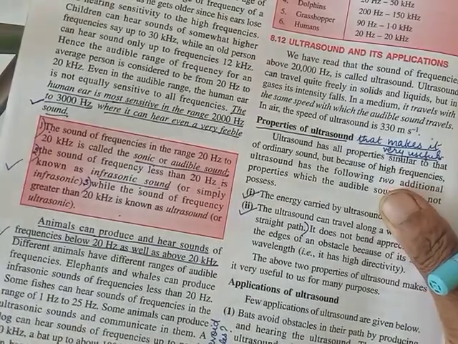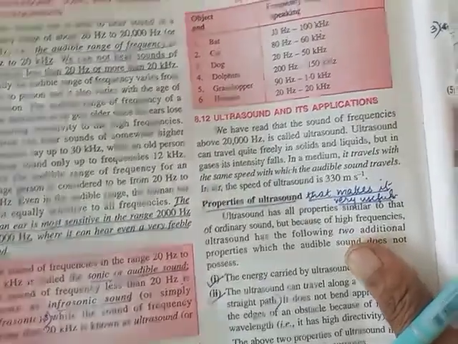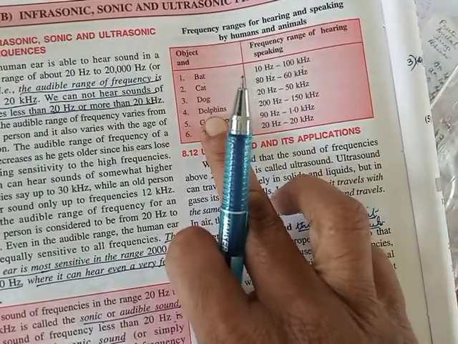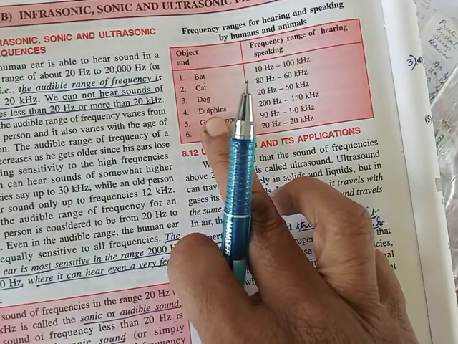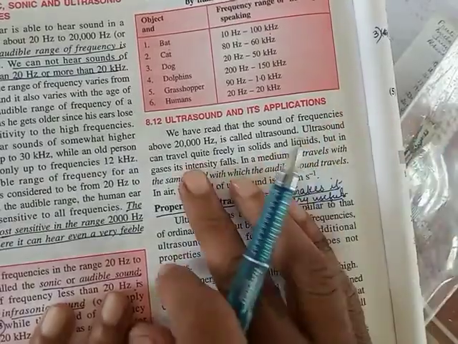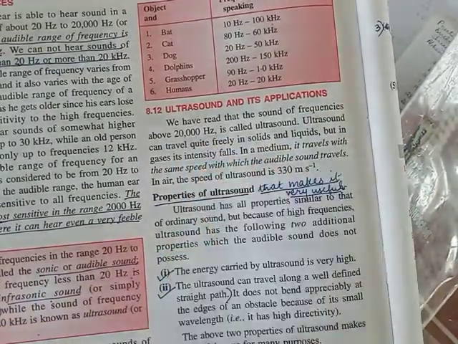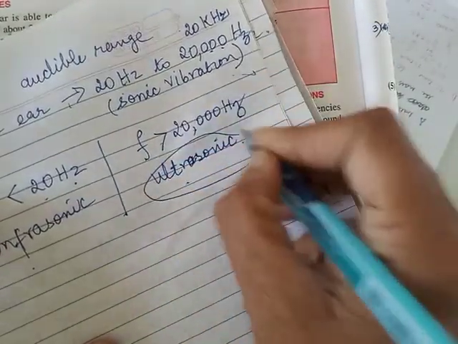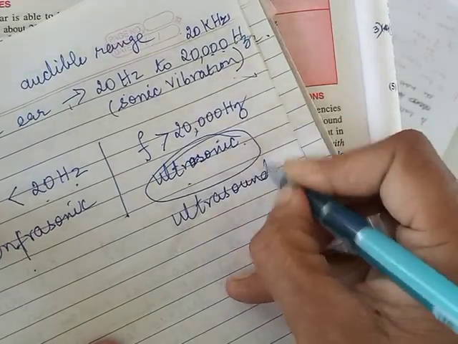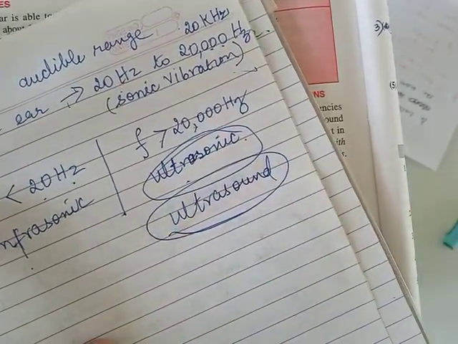Dolphins can hear up to 150 kilohertz. Now there are special whistles, for dogs it's called Galton's whistle. Even if they blow it, you can't hear it, but the dog can hear it. Now, you would have heard this, but out of these three, ultrasound or ultrasonic is a commonly used word, especially in the medical field.